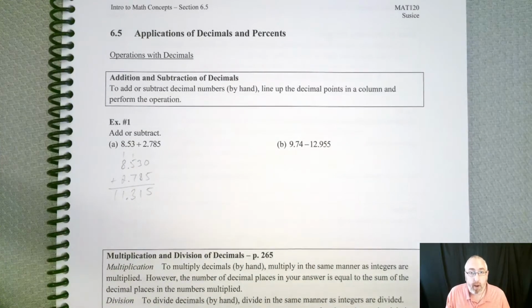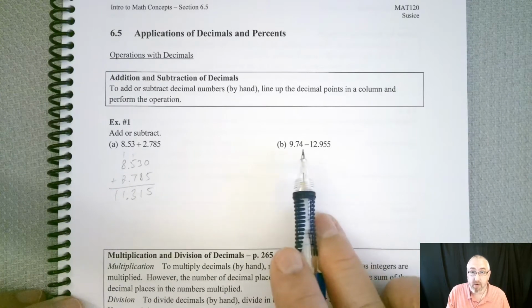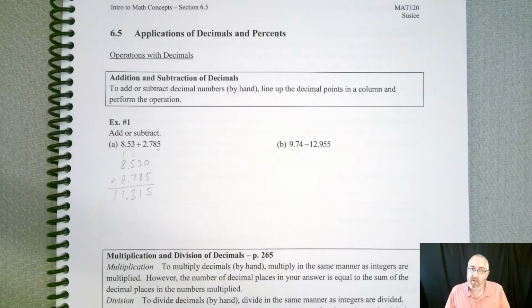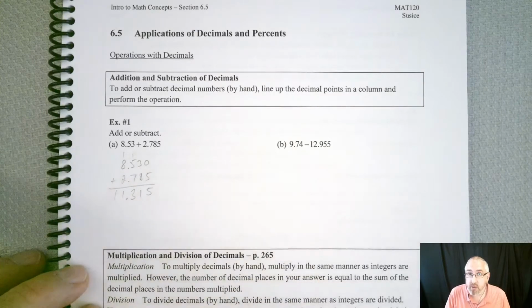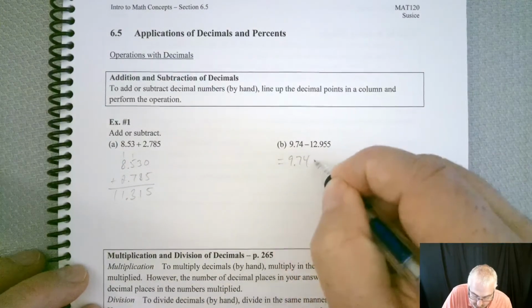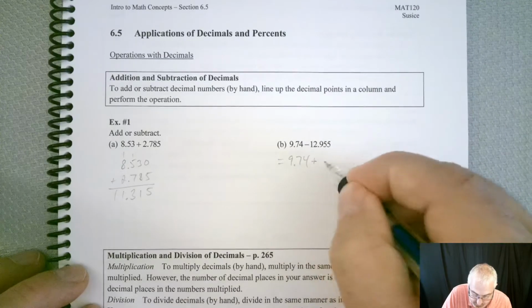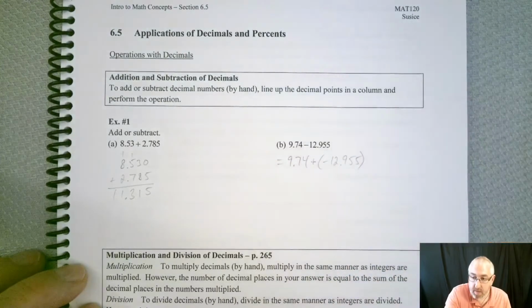Now for something like this, where the second number is bigger than the first one, technically we have to fall back on the rules for adding signed numbers in general. So if the signs are different, we subtract. If the signs are the same, we add. Now, in this case here, we first should change it to an addition problem before we apply those rules. So we can squeeze in a plus sign before the subtraction, and then we get our minus 12.955.